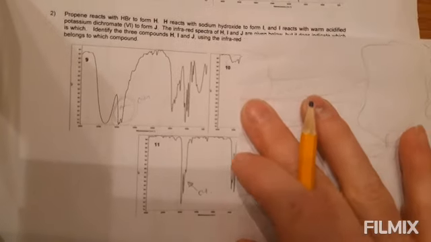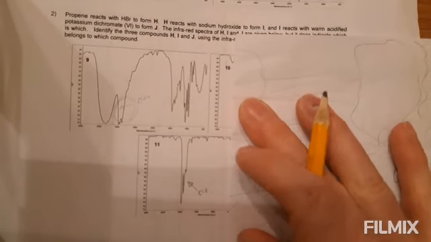Alright, so I've got here, spectrum 9 is an alcohol, spectrum 10 is some sort of carbonyl, aldehyde or ketone, and spectrum 11 hasn't got much going on in terms of alcohols, carboxylic acids, or ketones, aldehydes.